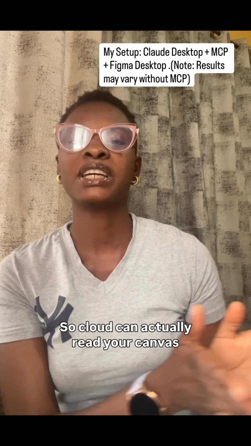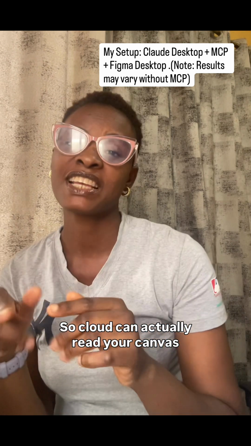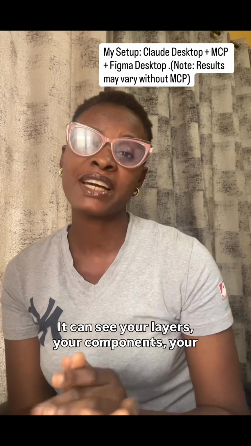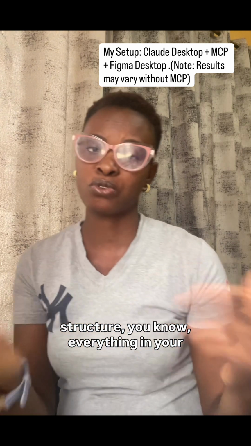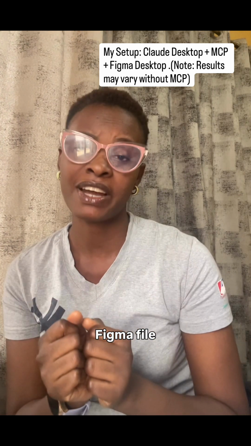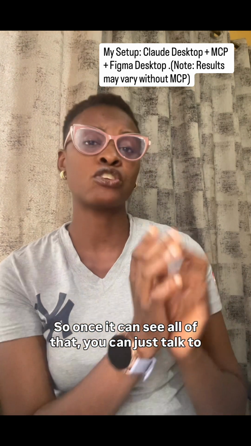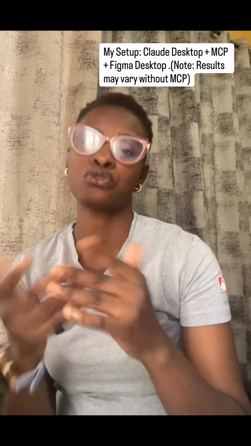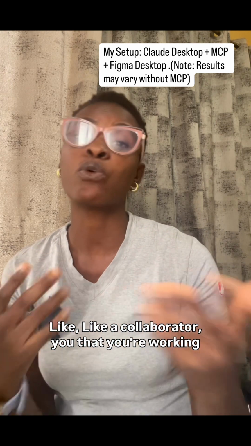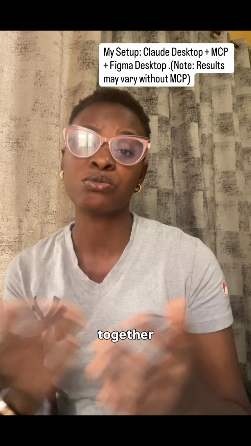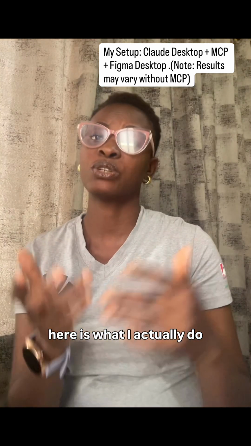So Claude can actually read your canvas. It can see your layers, your components, your structure, everything in your Figma file. Once it can see all of that, you can just talk to it like a collaborator, working together.